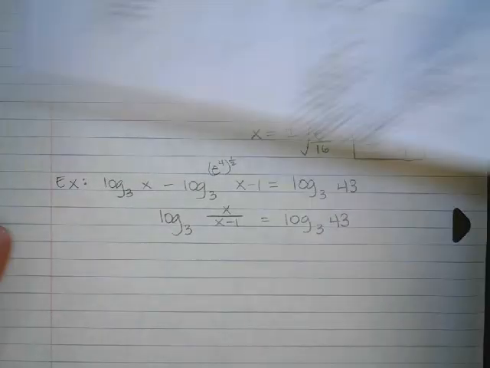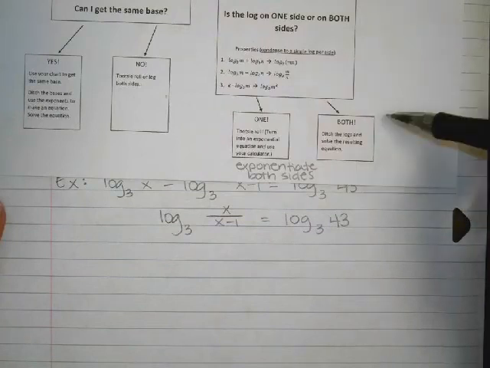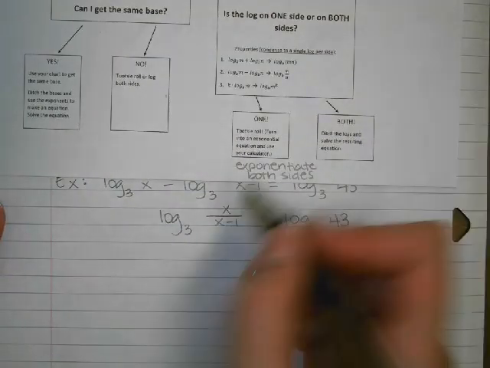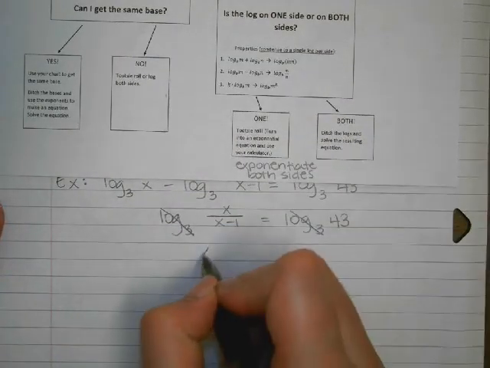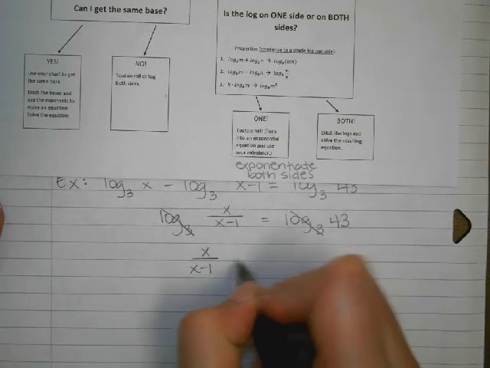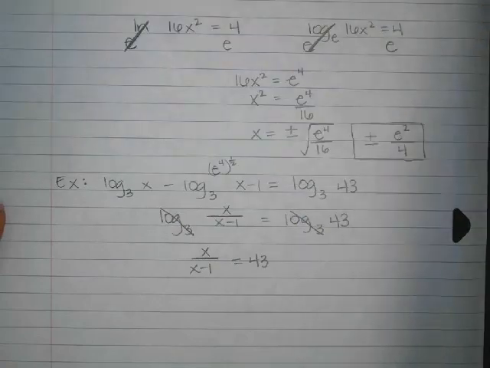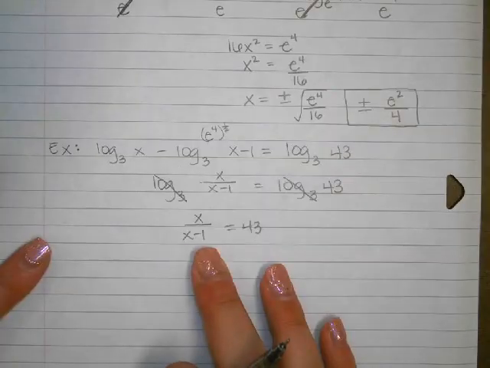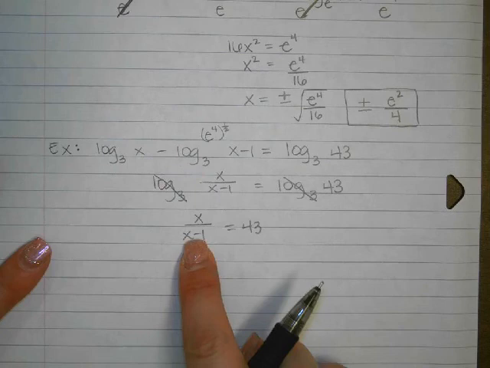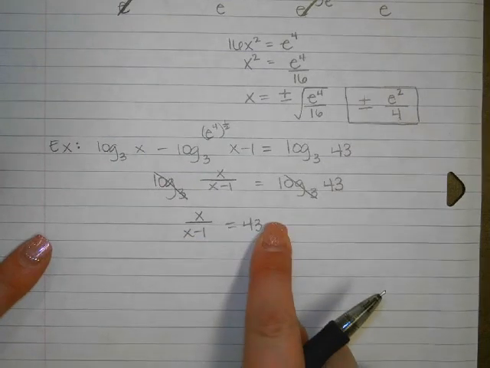And then if I look here, whenever I have logs on both sides, that means I can ditch the logs. So I have x over x minus 1 equals 43. If I don't want this to be a fraction anymore, the easiest thing to do is to just take this and multiply it to the other side.